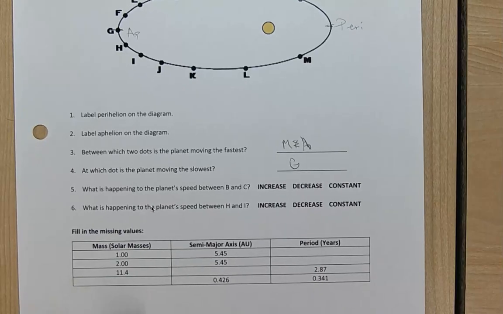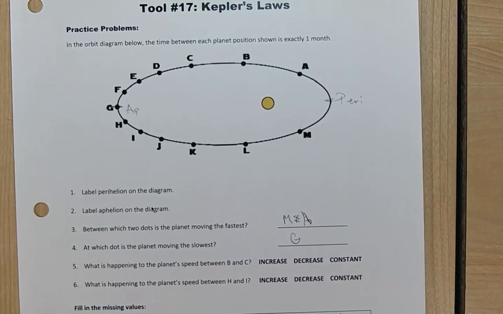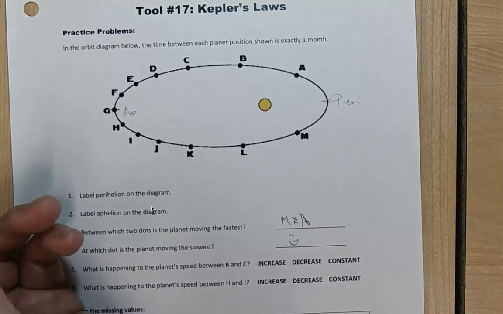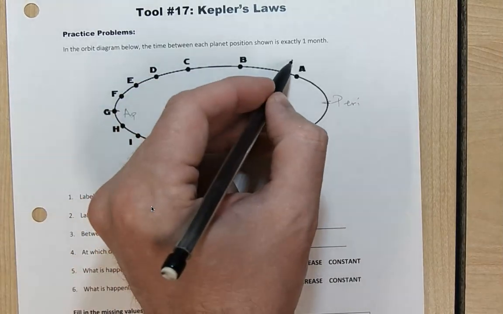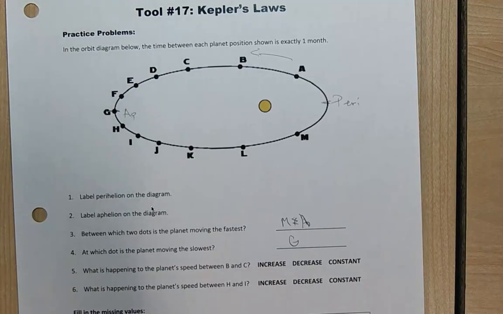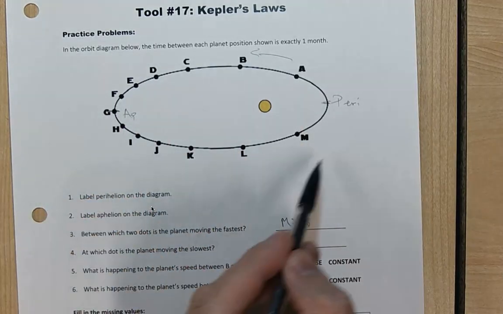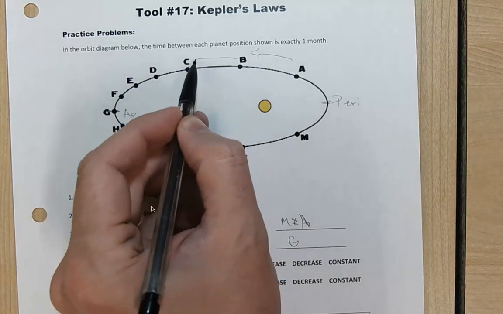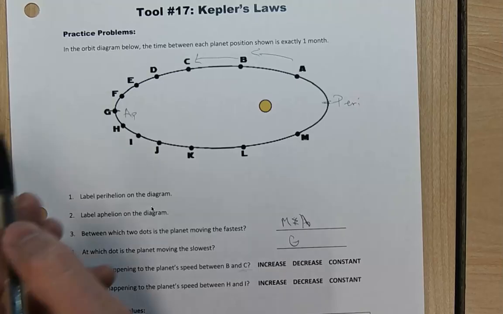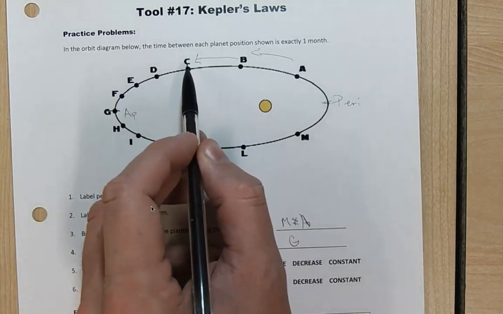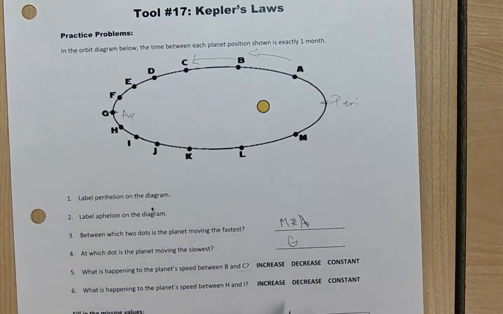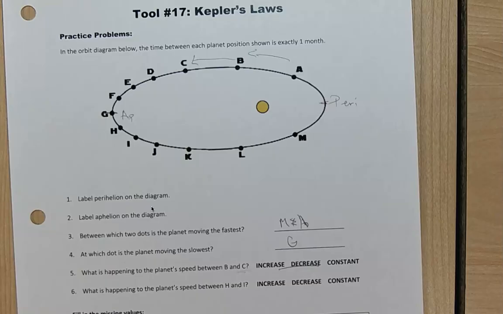What is happening to the planet's speed between B and C? Okay, so I didn't say explicitly, but if we're going in alphabetical order, which was what I was going for, right? Then the planet must be orbiting the star counterclockwise, right? So the planet's going around like this. So between B and C, the planet is moving away from the star, and if it's moving from perihelion to aphelion, then the planet must be slowing down. So its speed is decreasing.